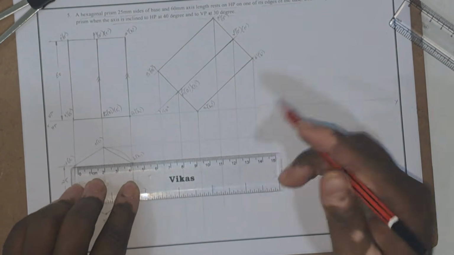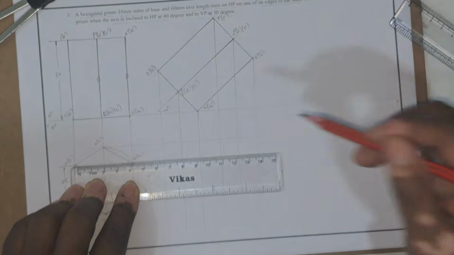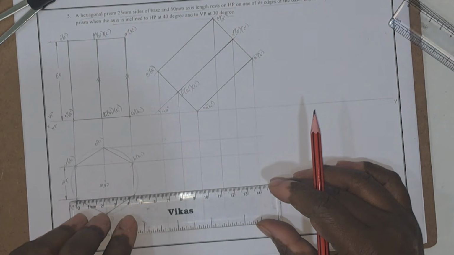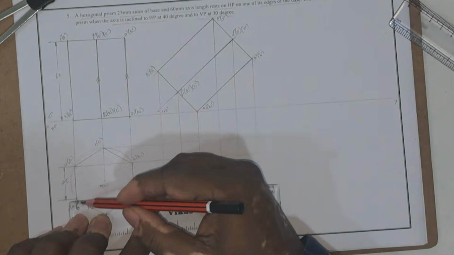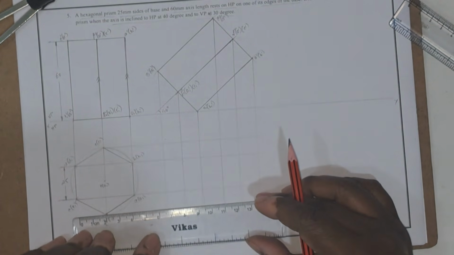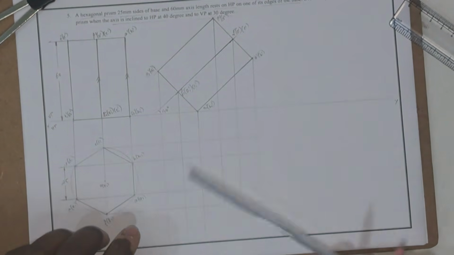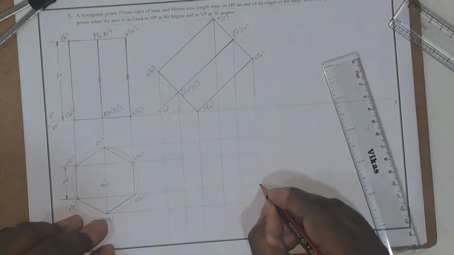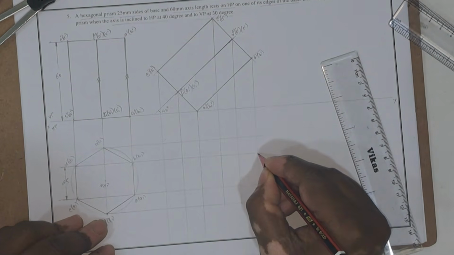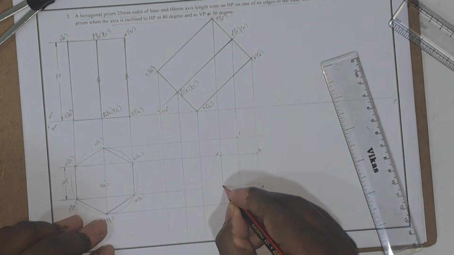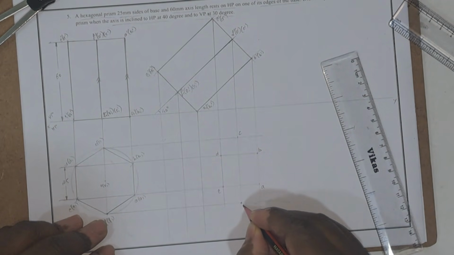Okay. And similarly, E bracket E1 and A bracket A1 will also be in the same straight line. And finally, my F bracket F1. So locate all these points now. So I have my points A, B, C, D, E and F.